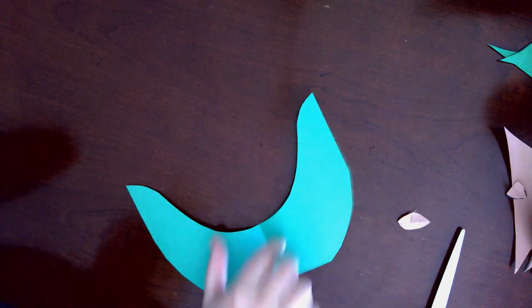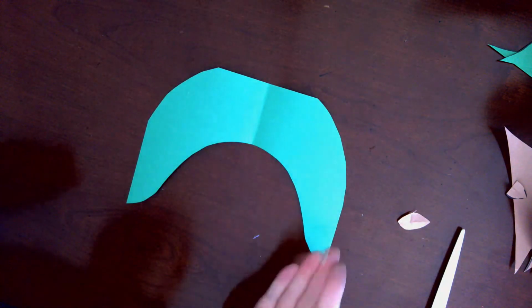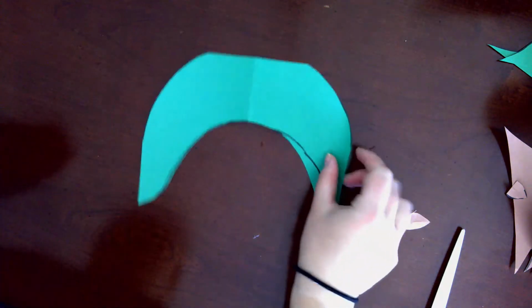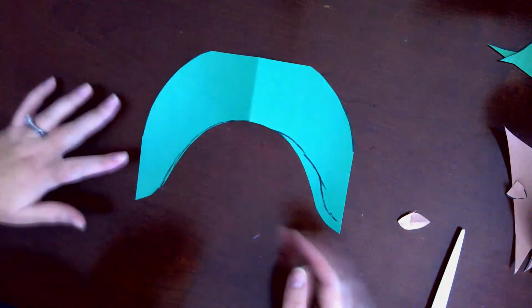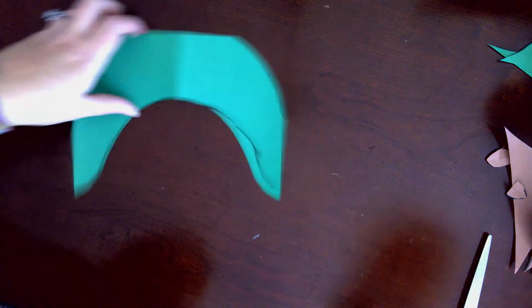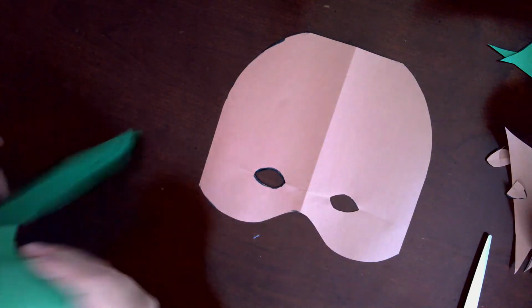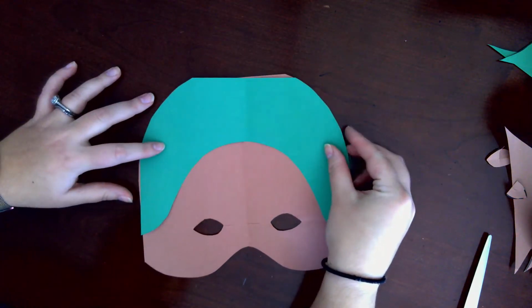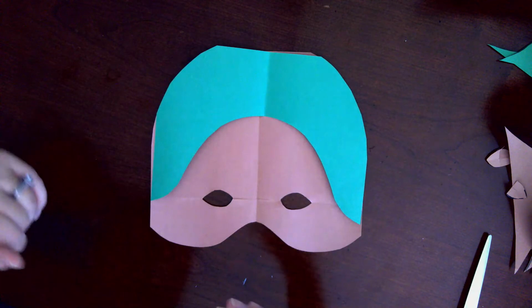Now remember, this is the front side. This over here is the back side. Notice how it's a lot messier? This way you don't have to erase, you don't have to worry about all this. So when I grab this and this all together, the hair will fit just like that. So I'm happy with that. That looks good for me.